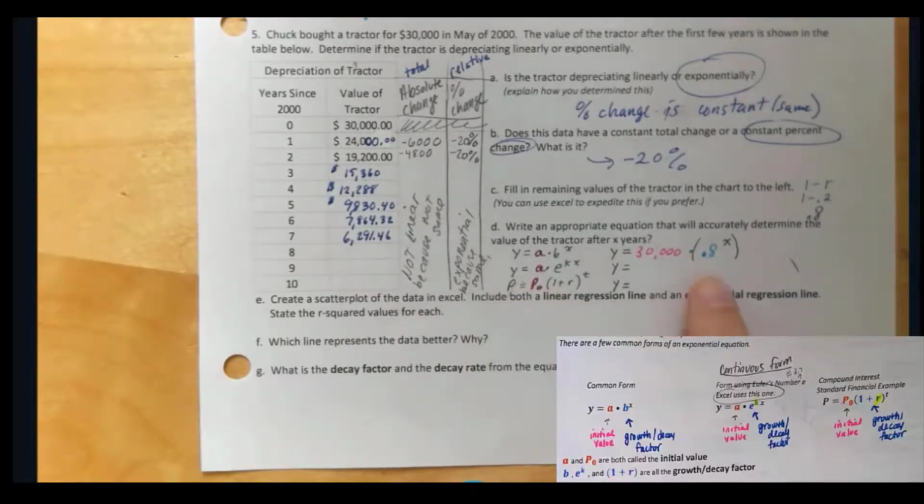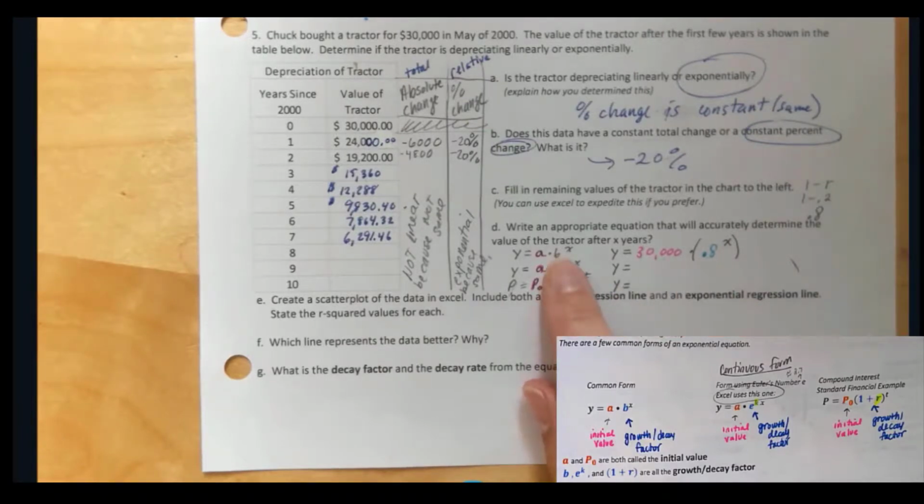All right, so in this equation we put 0.8 because 0.8 was what? Our growth or decay factor. And all that b stands for is what? Your growth and your decay factor.